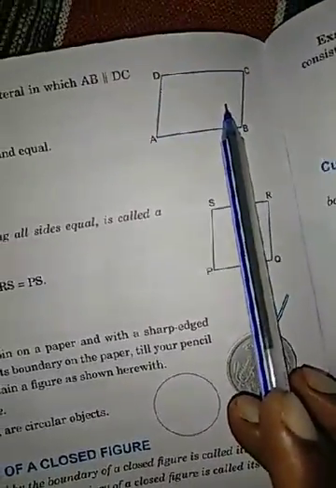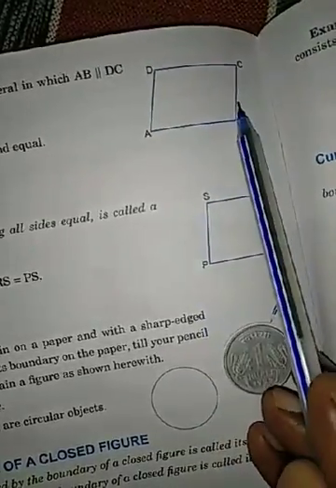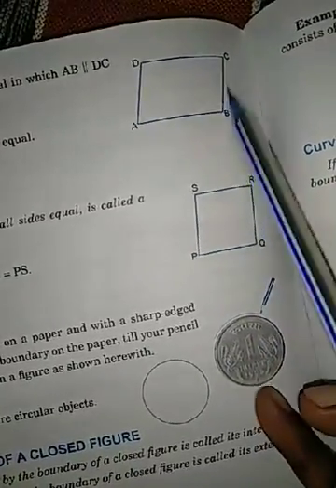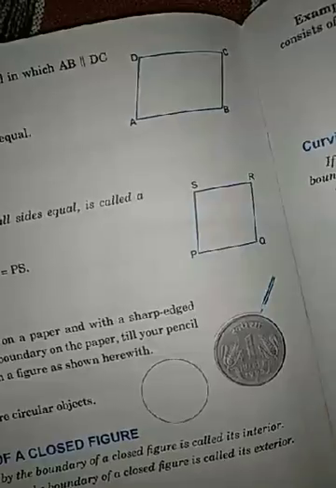Hence ABCD is a parallelogram. The opposite sides of a parallelogram are equal. It means that AB is equal to CD and AD is equal to BC. Opposite angles are equal: angle A is equal to angle C, and angle B is equal to angle D.